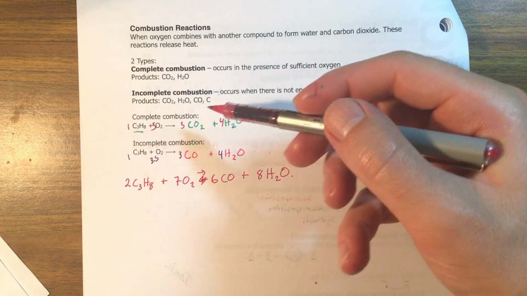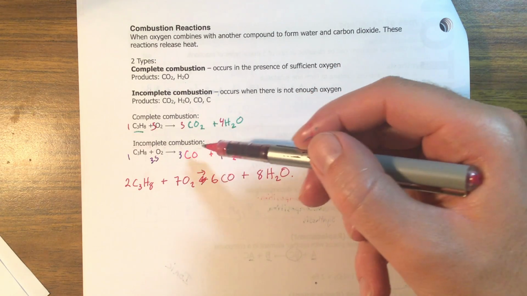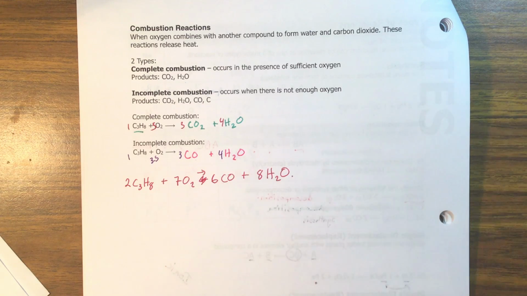So there you go. There's complete combustion where you only get CO2 and H2O, and incomplete combustion where you get something else.